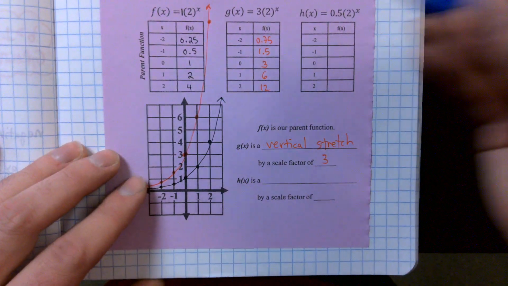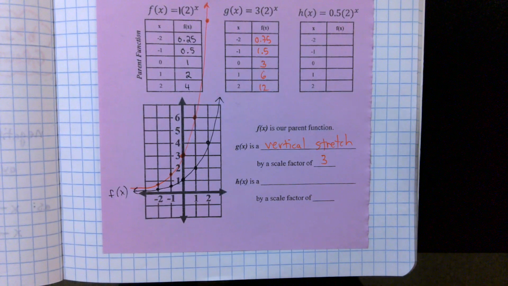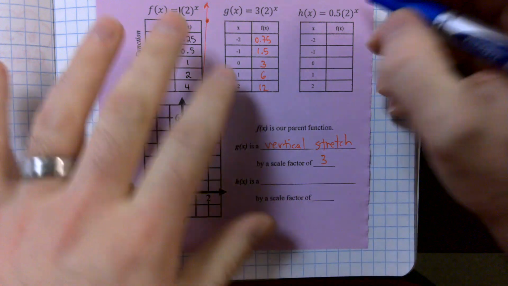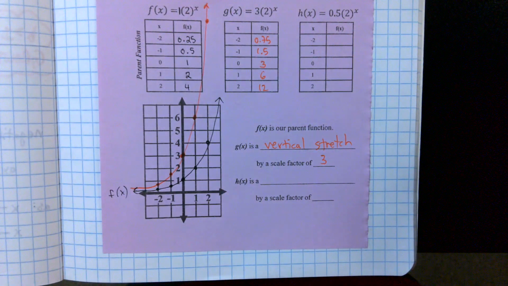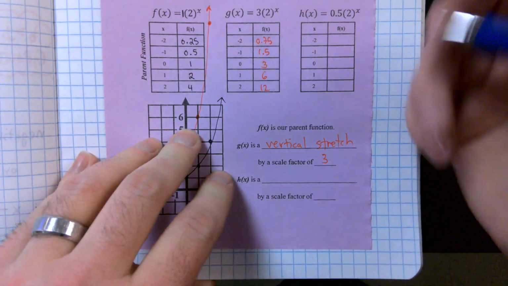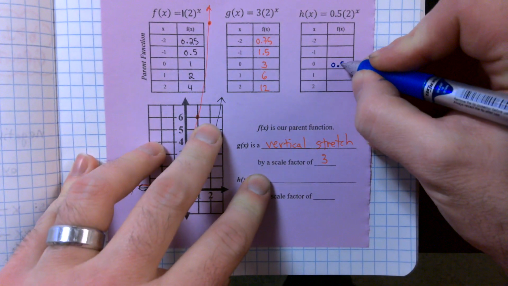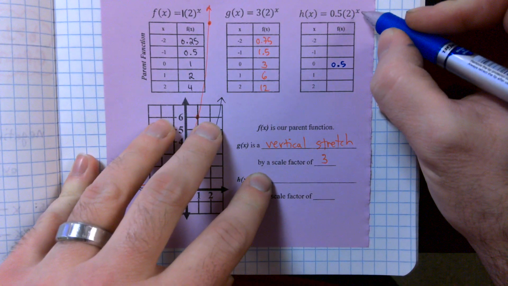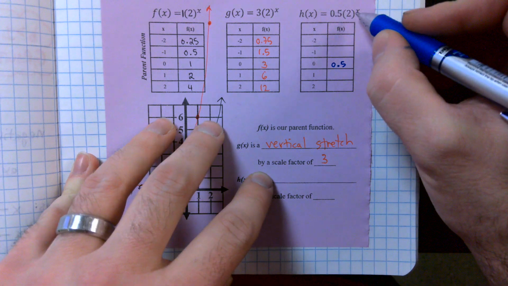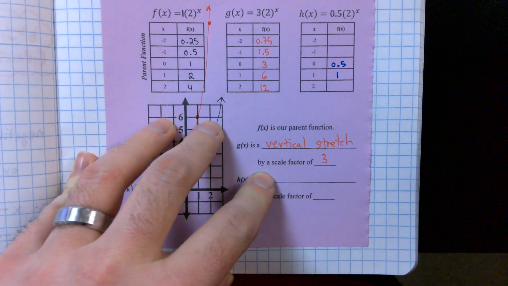Now with our blue pen, we're going to do h of x. We're going to see what happens when we compress this, when we squish it down. What is my y-intercept for h of x? 0.5. If I plug in a 1, I get 0.5 times 2, which is 1.